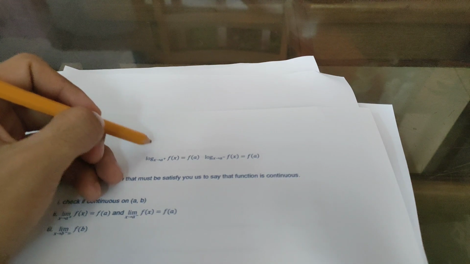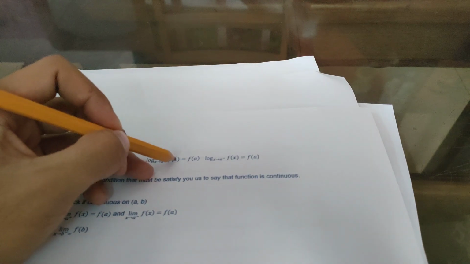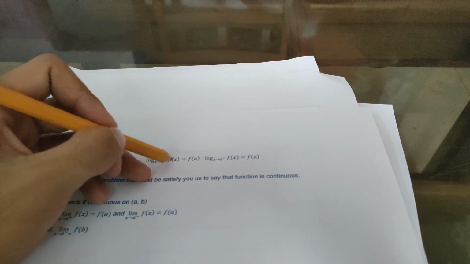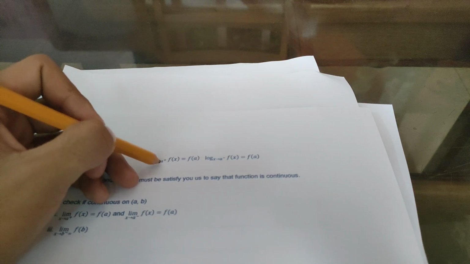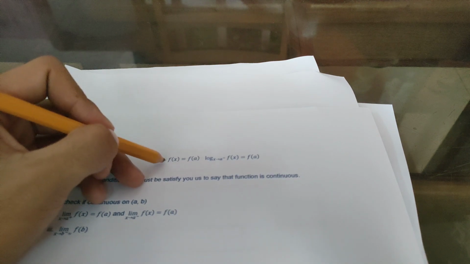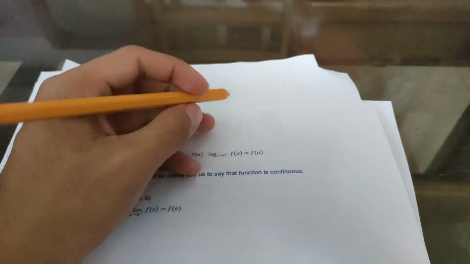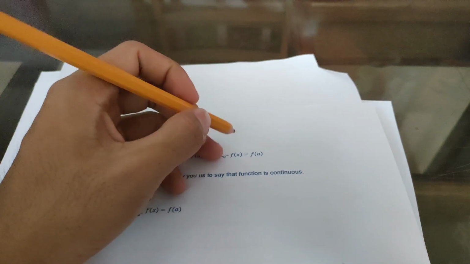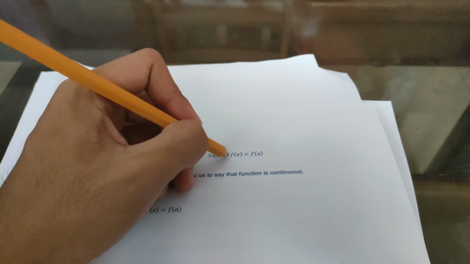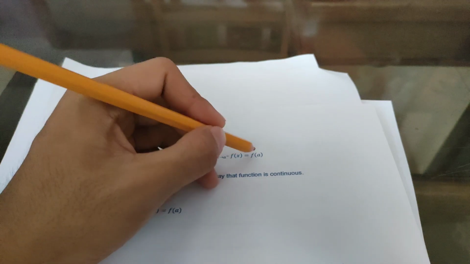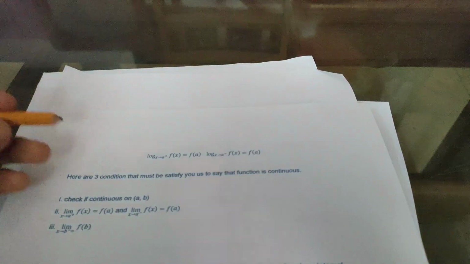And the notation of formula for that is the limit of f of x as x approaches a from the positive side is equal to f of a, and the limit of f of x as x approaches a from the left side is equal to f of a.